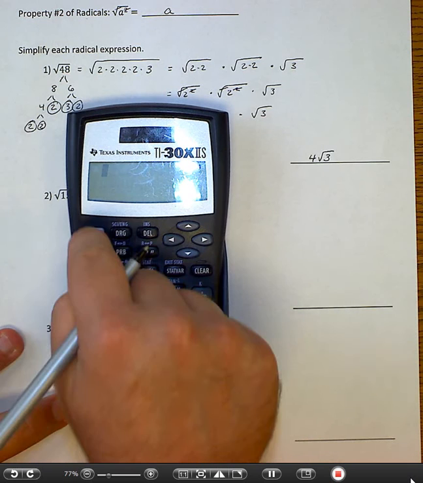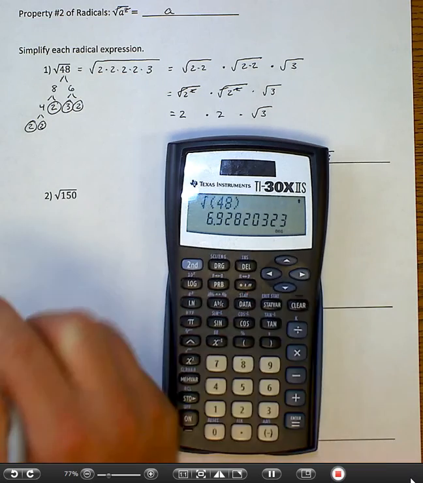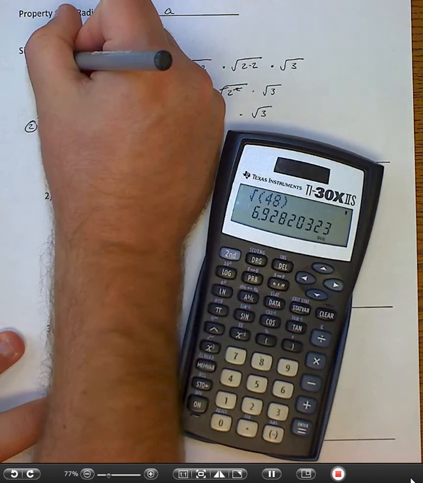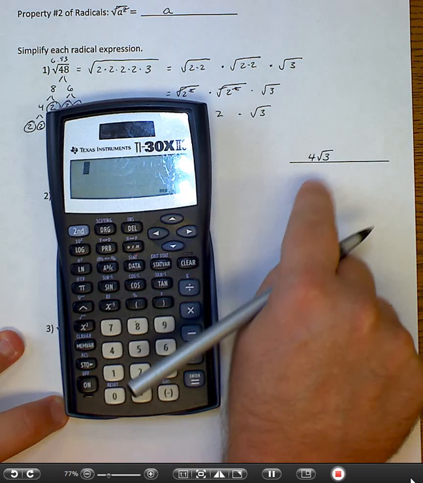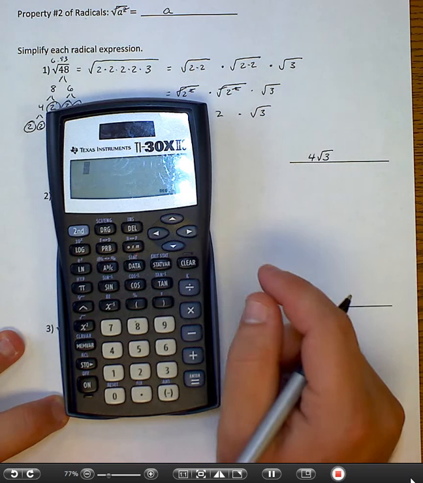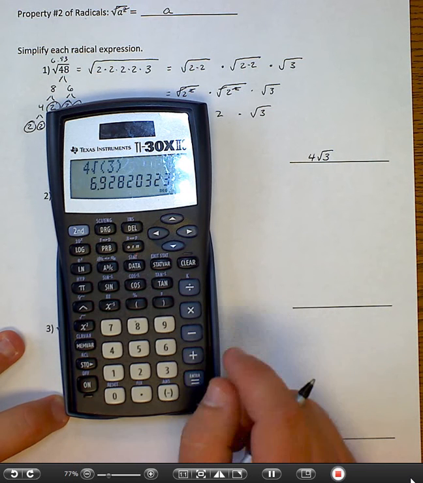Good idea to do is to check your work. What I'm doing here is I'm going to type the original radical expression, square root of 48, 6.93-ish. I'm going to write that down real quick. And now I'm going to clear it. I'm going to type that in. If I get the same number, I probably did it right. 6.93, we're good.